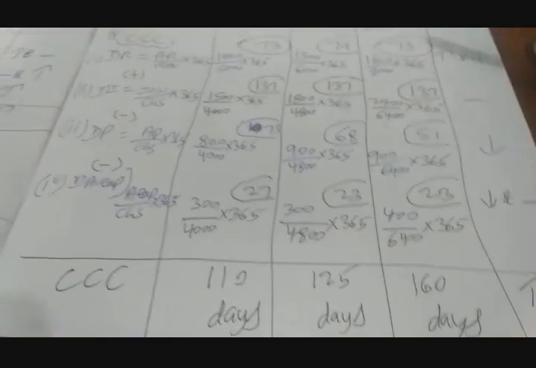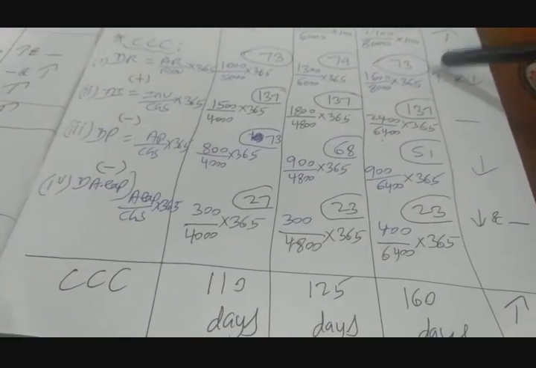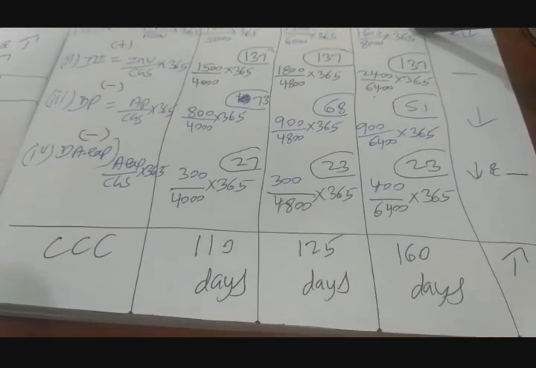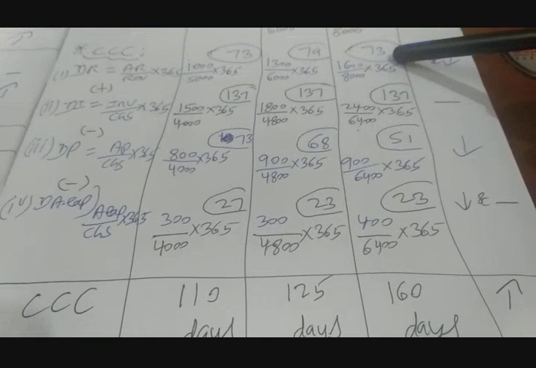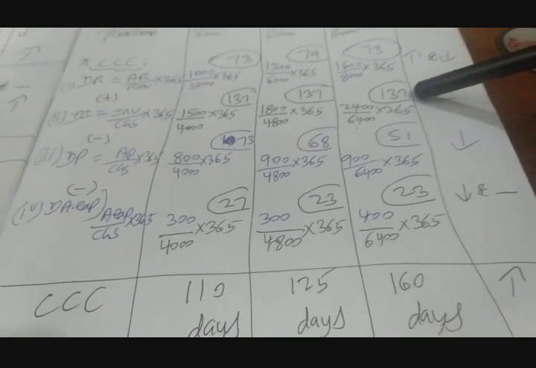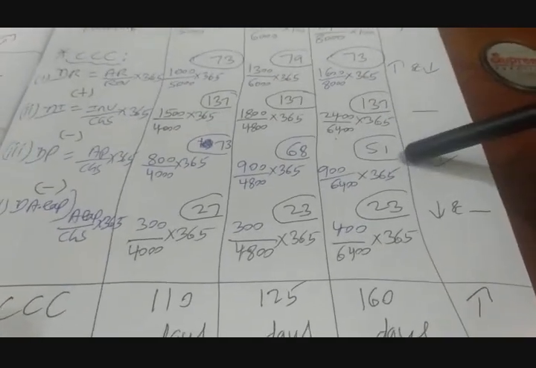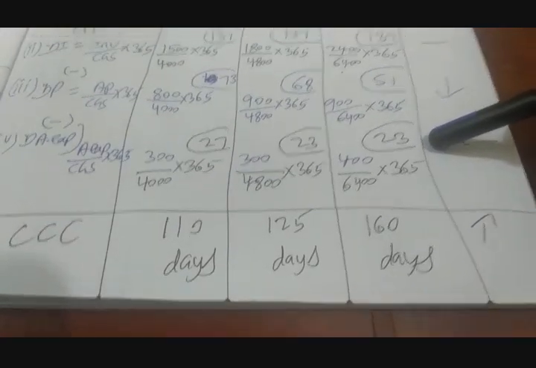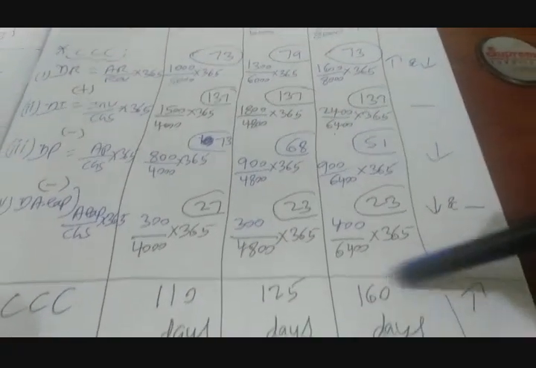Shilpa, could you help us in computing for year T, right? That means 73 days receivable plus 137 days inventory minus accounts payable, days payable 51 days, minus accrued expenses 23 days gives us 160 days, right?